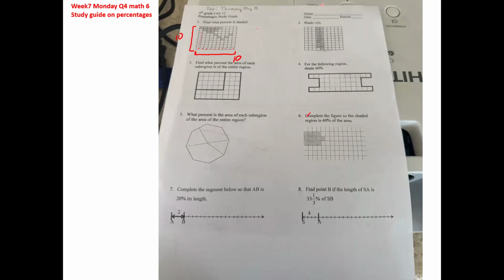Okay, so remember it's a part over whole, right? So your whole is 100, correct? How many parts are there? Okay, so the answer is not 17 over 100. The question is what percentage, right?